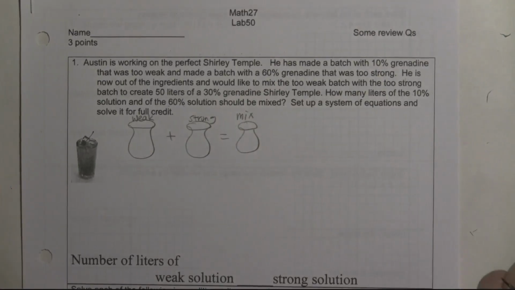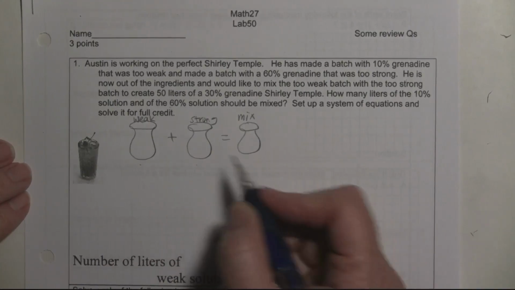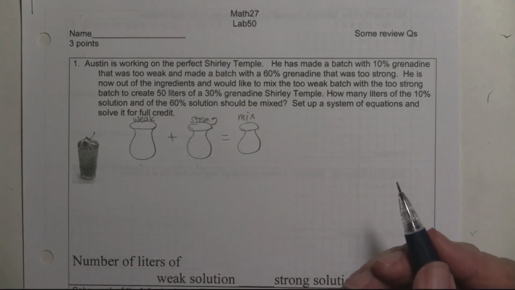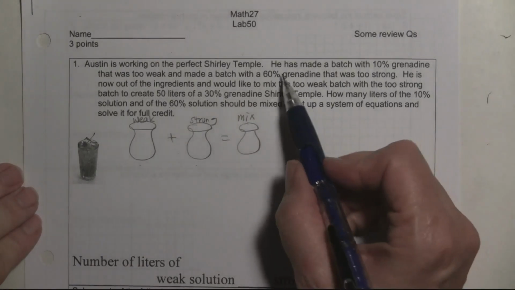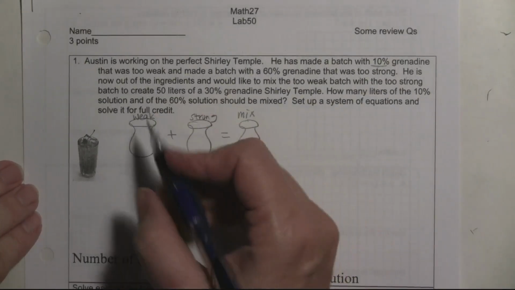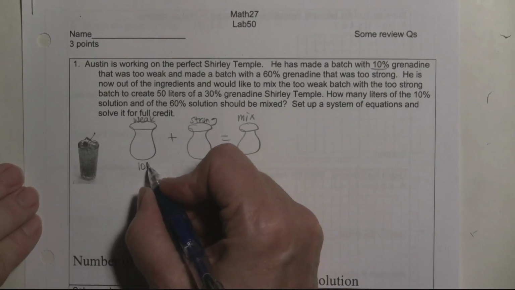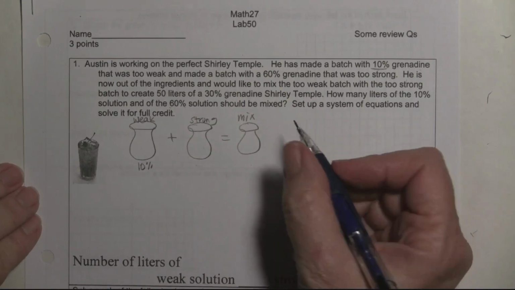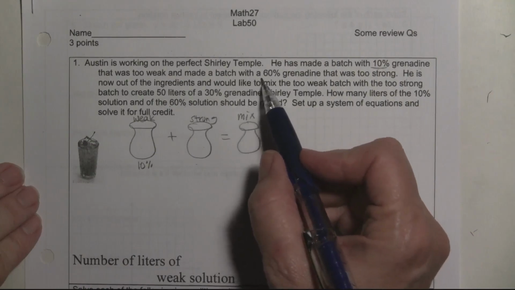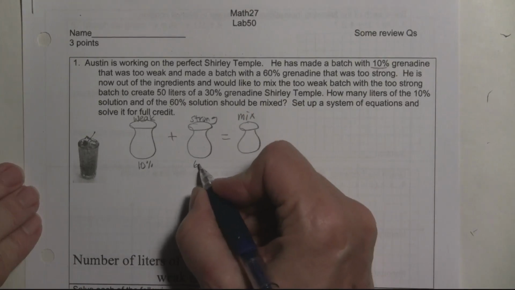And so Mr. Com said to put the percentages on the outside of the beaker and how much there is on the inside of the beaker. So that's what I still do. And so, let's read it. He's made a batch that's 10% grenadine. That's too weak. So 10% right here underneath the weak. And I can write the percent or not. It doesn't matter. And in this particular type of problem, it does not matter. And he made a batch that's 60%, which is too strong.